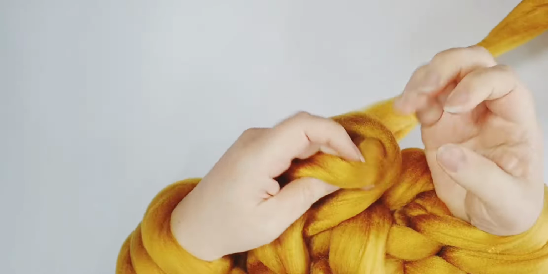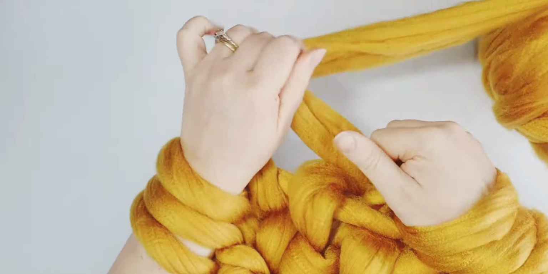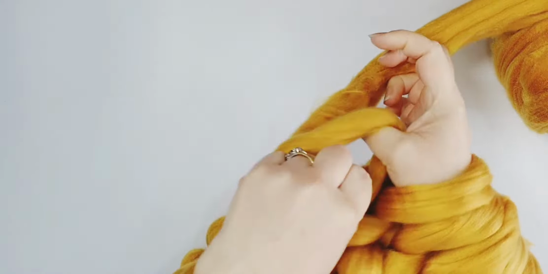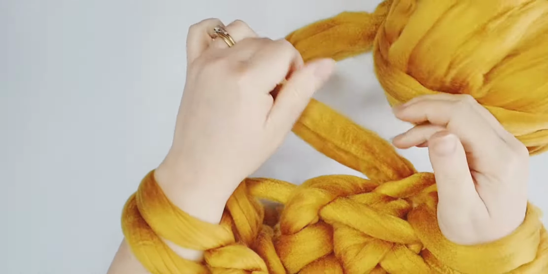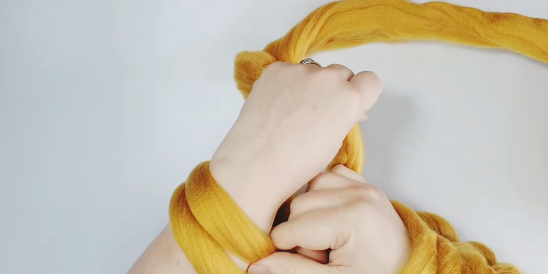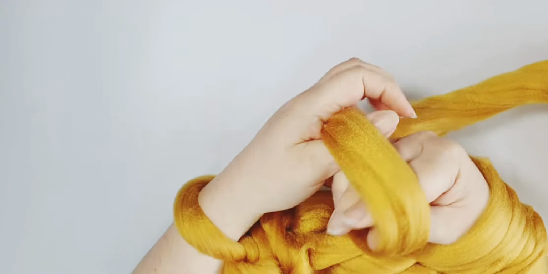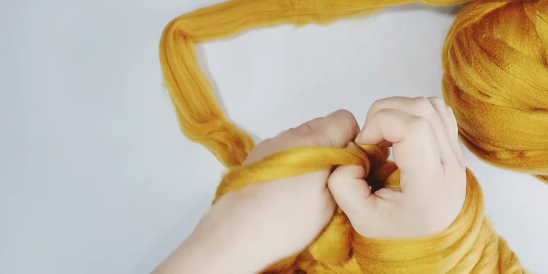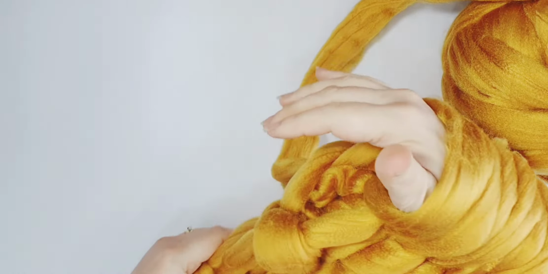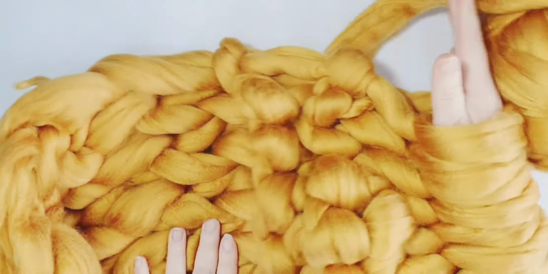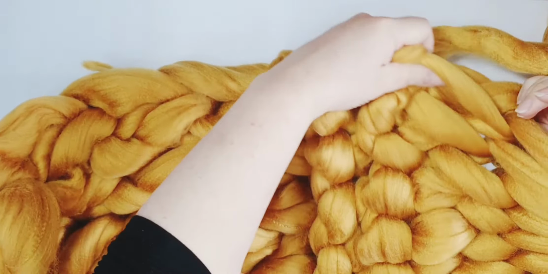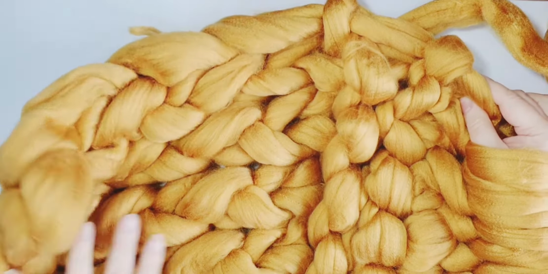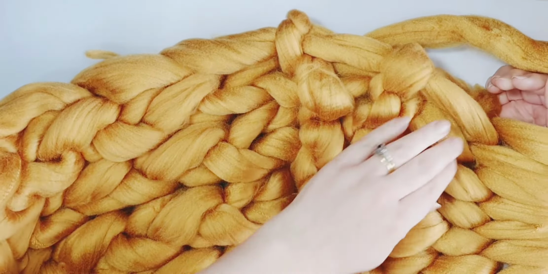And actually you can create some quite interesting textures to your blanket if you alternate these stitches. You could even do alternate knit one, purl one, as you might have heard your grandma talk about doing. Right then, so that's 2 rows of purl and 2 rows of knitted stitches.